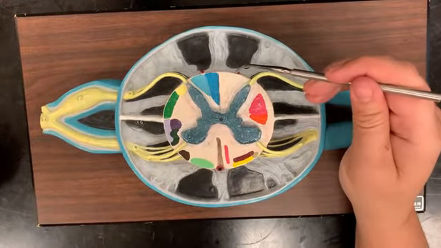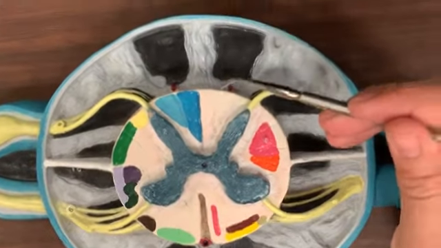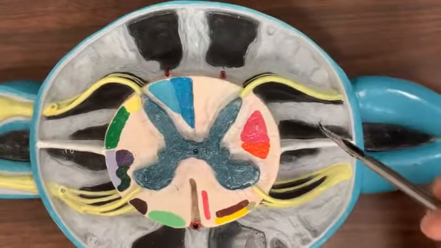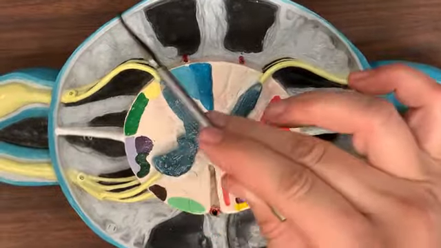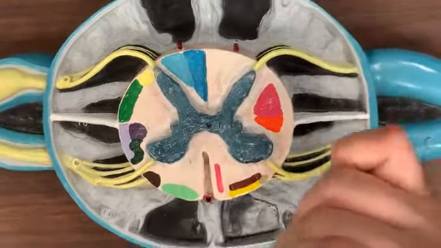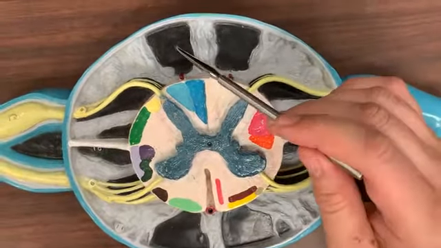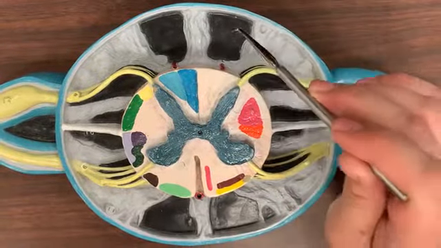The first meninge that would attach to your spinal cord is called pia mater, which means delicate mother. This gray that you see looks like spider webs, so it's called the arachnoid mater. And then this outer blue is actually going to be called the dura mater, which means tough mother. Now, this right here would be the subarachnoid space because it's by the arachnoid mater.